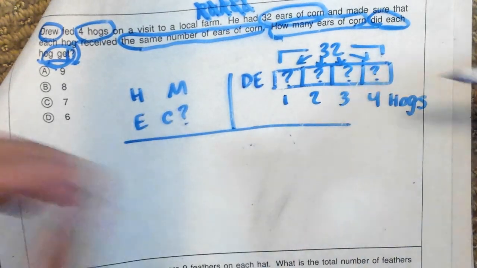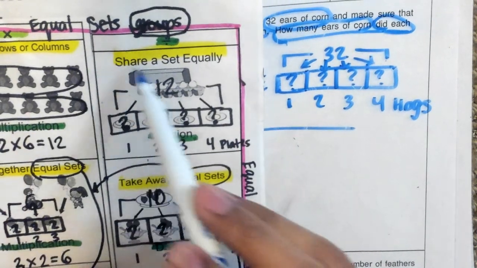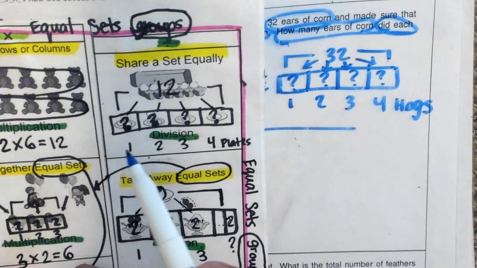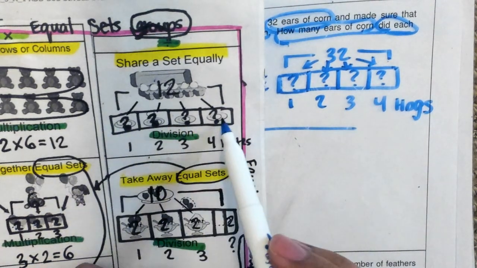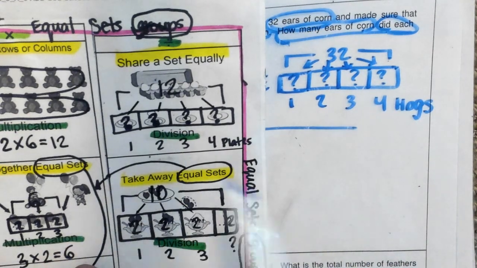And now I need to match up my strip diagram with something on my action poster. And it matches up with share set equally, because I don't know how many each group is going to get. Question mark, question mark, question mark, just like mine. And the operation for that is division.